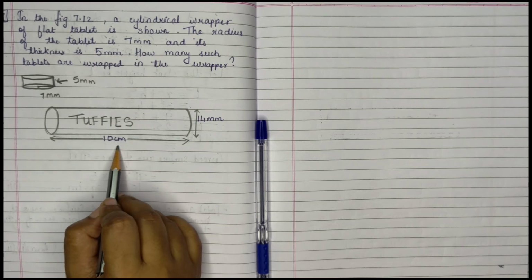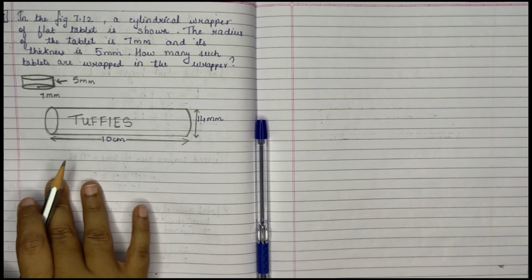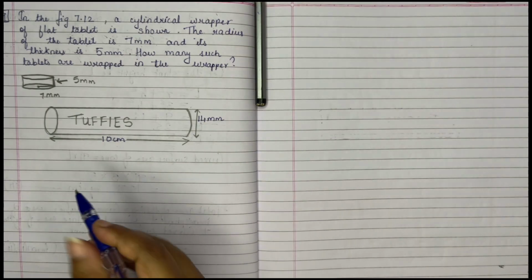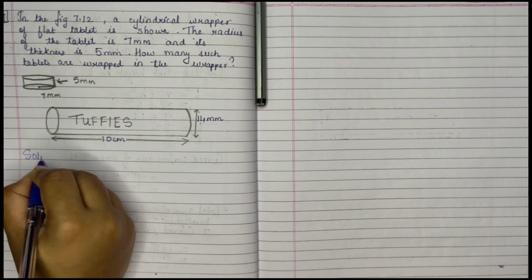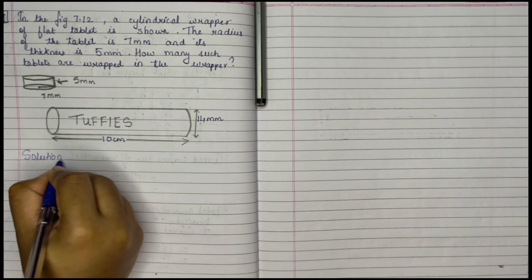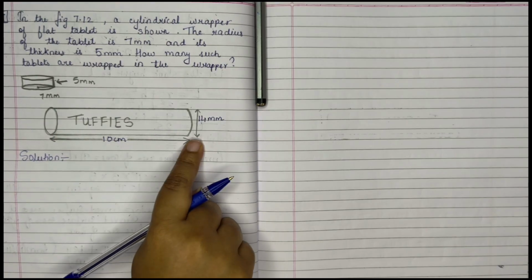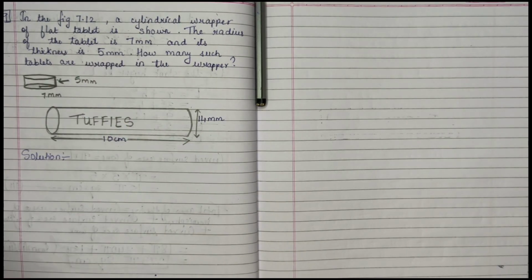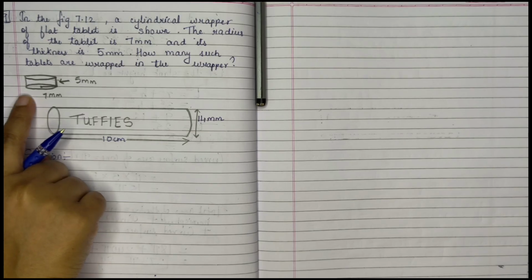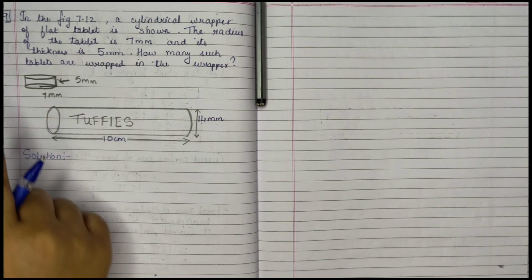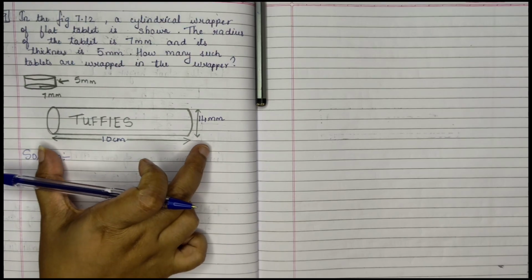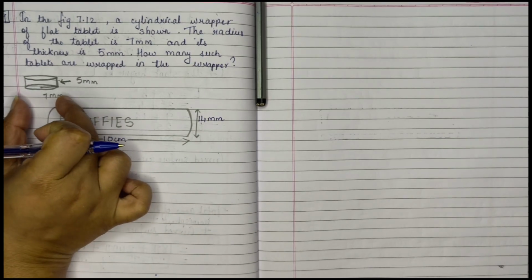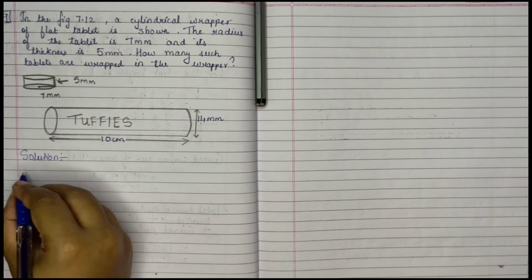So first we will write everything that is given here. Solution: first we will write for the cylindrical wrapper, and then we will write for the tablet. Now see here, the tablet is also in the form of a cylinder. Same shape, it is in the cylindrical form. So we will write first for the cylindrical wrapper, and then for the cylindrical tablet.